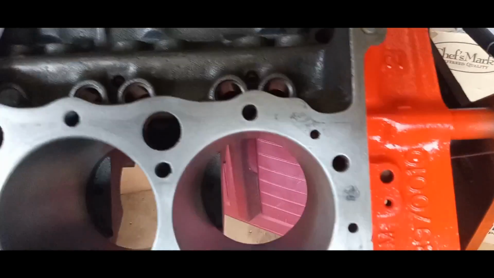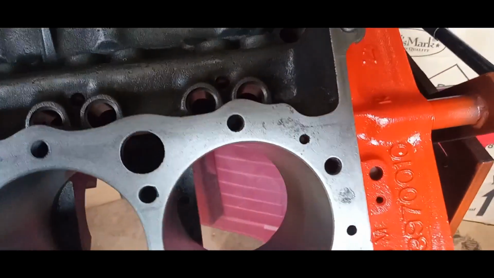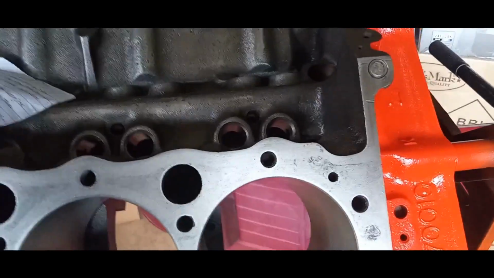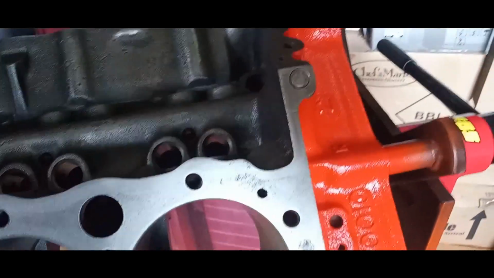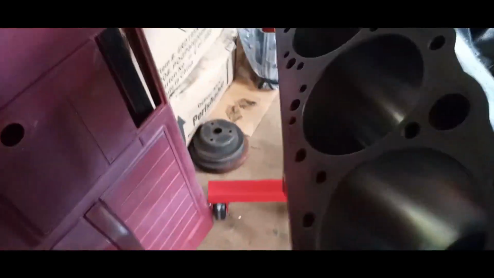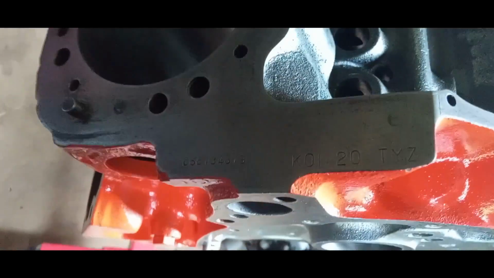The second number we want to look at is going to be the stamp numbers. Where you'll find that, you come around and you'll find that at the front part of the machine pad.